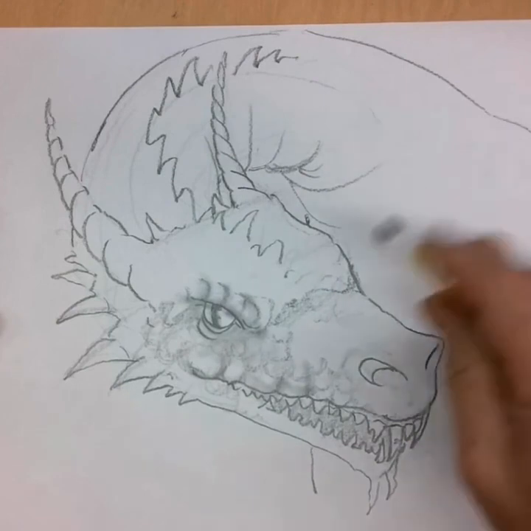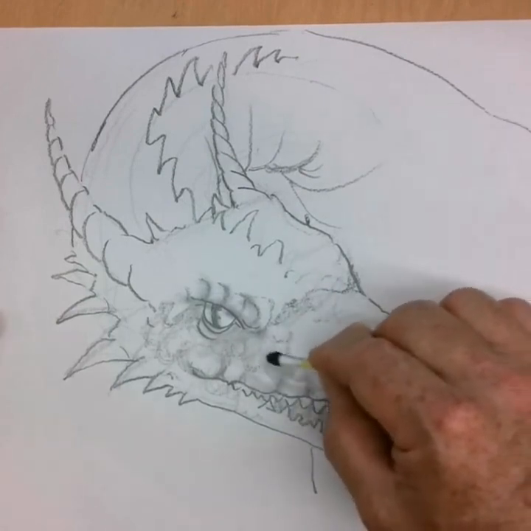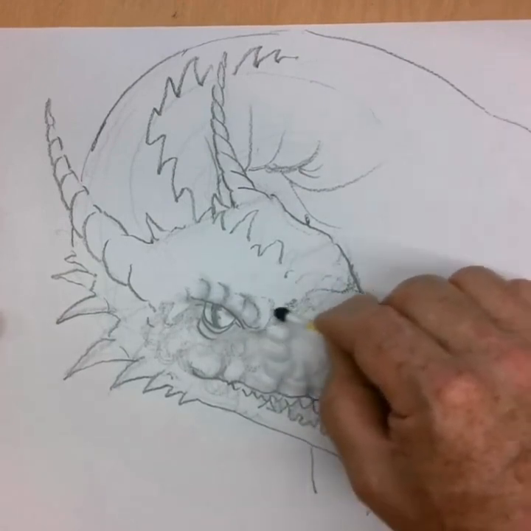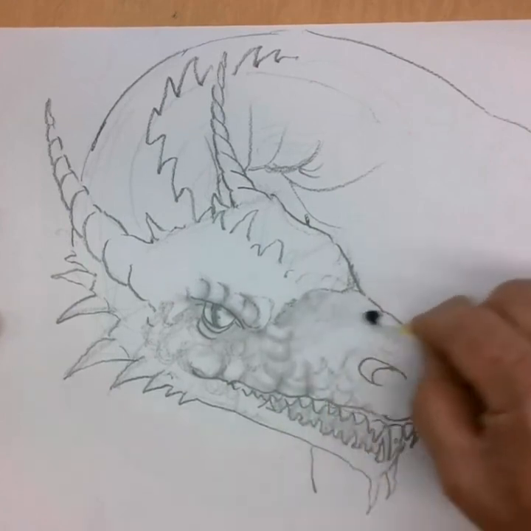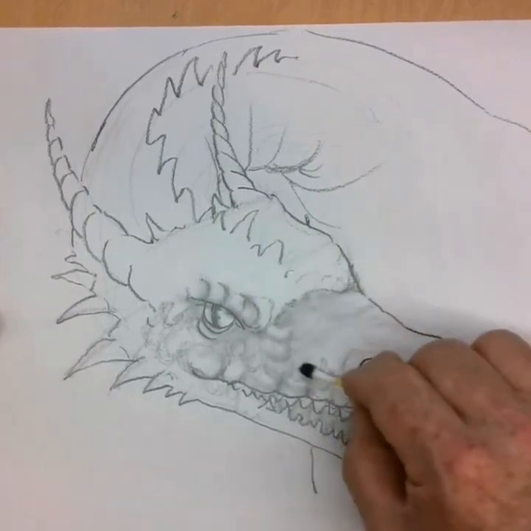And use your cotton swab to kind of blend those together. So that's one way to do scales.